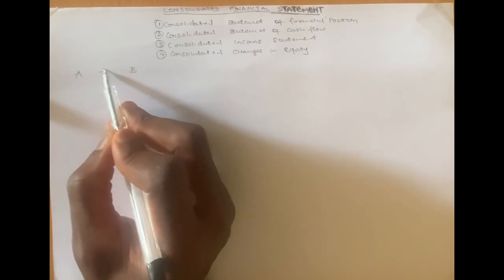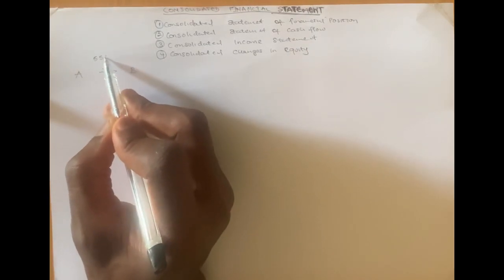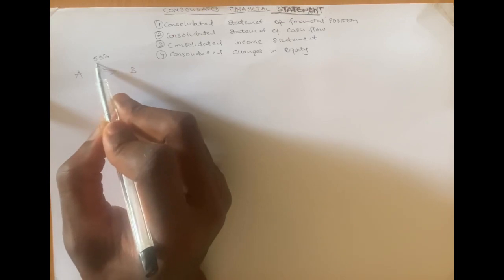This account deals with organizations and not individuals. So we'll be in companies. A acquires shares in another company. For example, let's say there are two companies, A and B. Let's say A acquires more than 50% shares, for example 55% shares in B Limited.